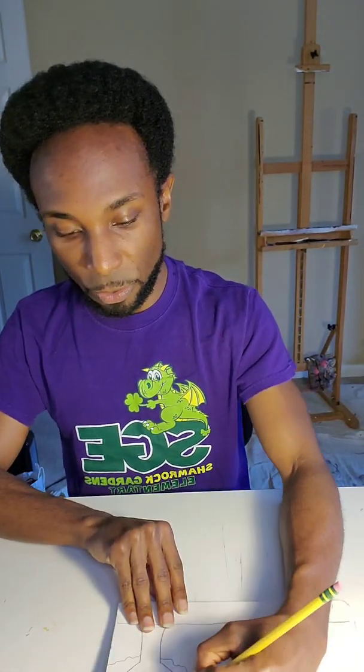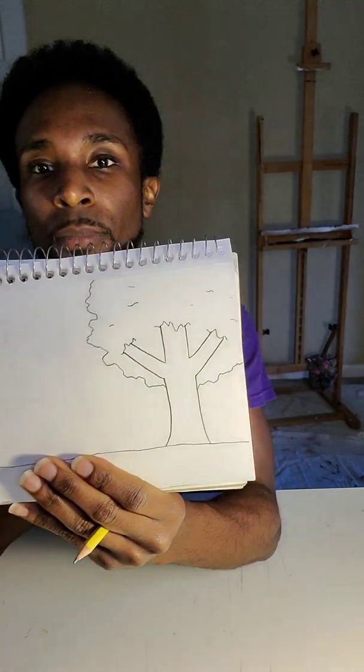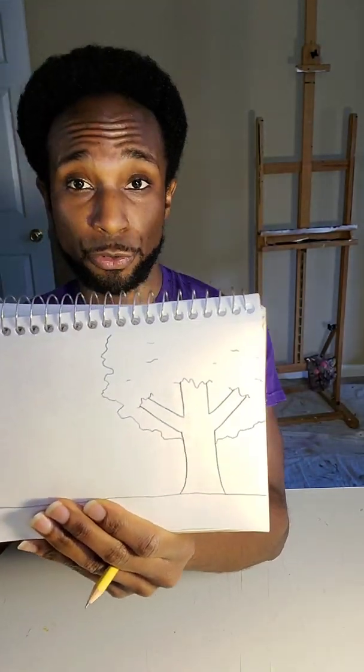All right. Now I can just draw little squiggly lines on the tree to kind of indicate that there are more leaves there. All right. So that's my first tree.